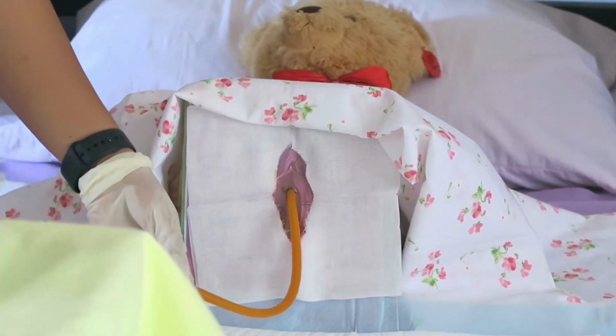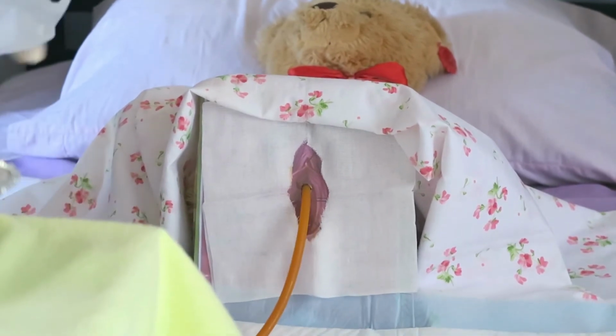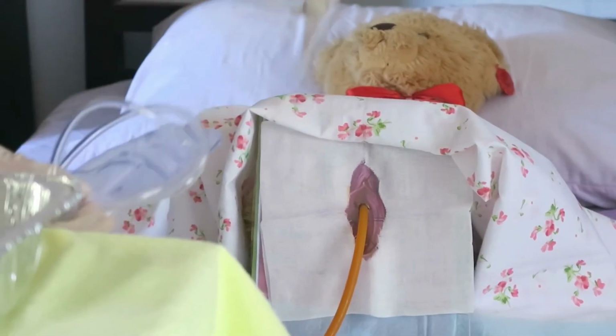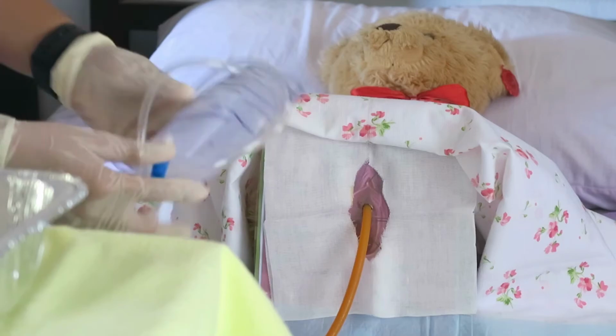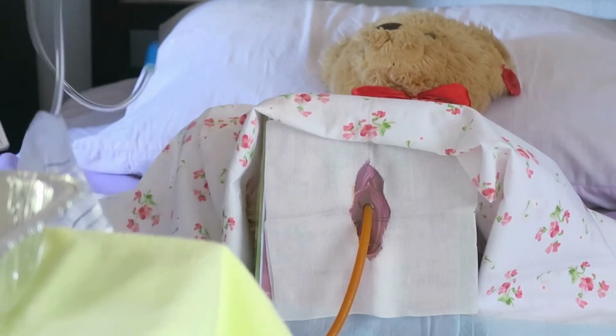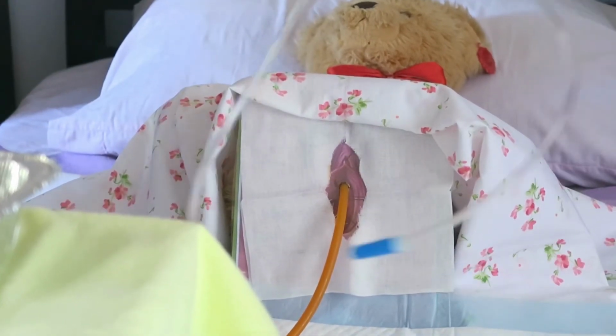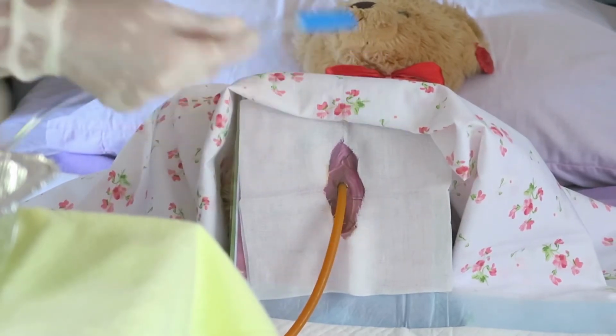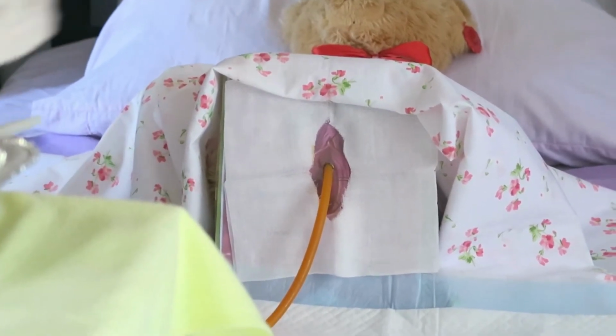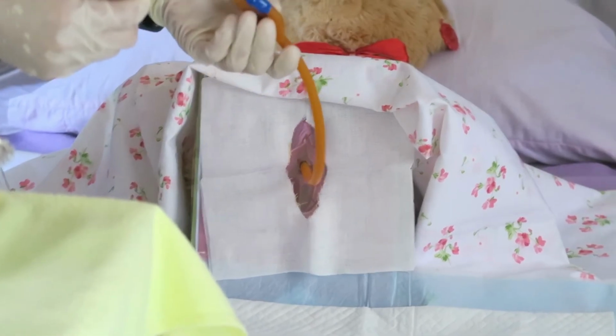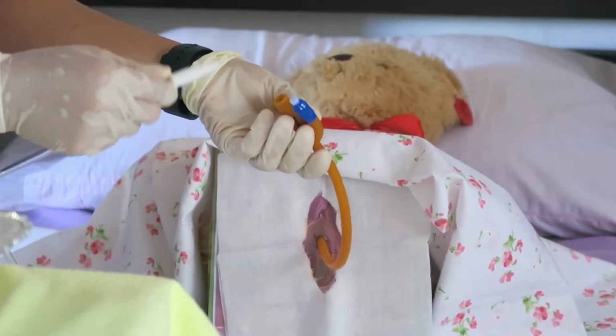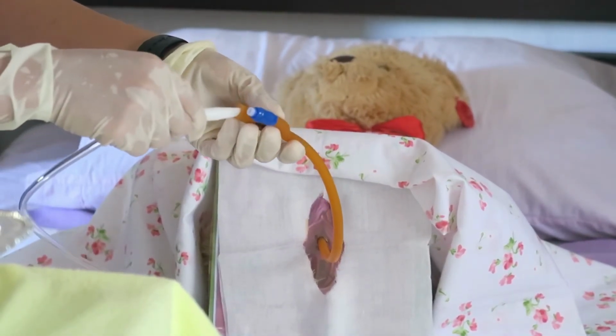So this is the urine bag. Then it starts. I will connect the urine bag to the catheter.